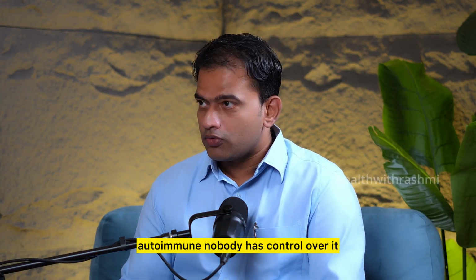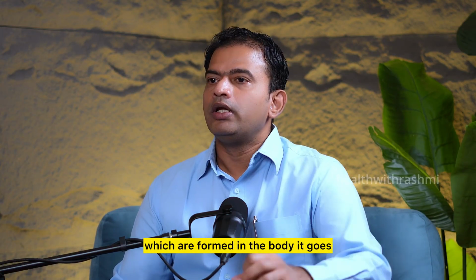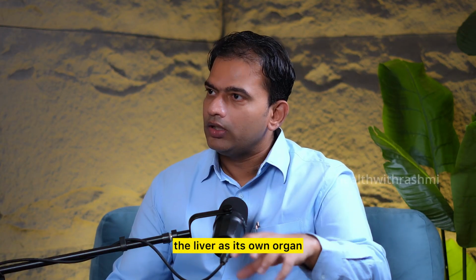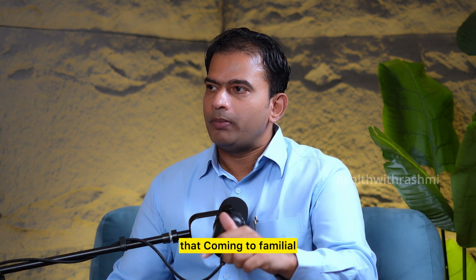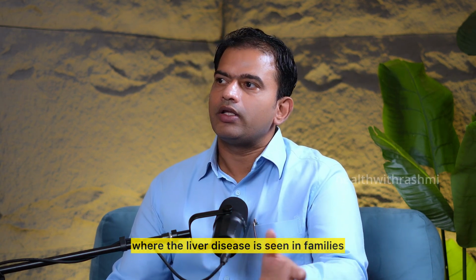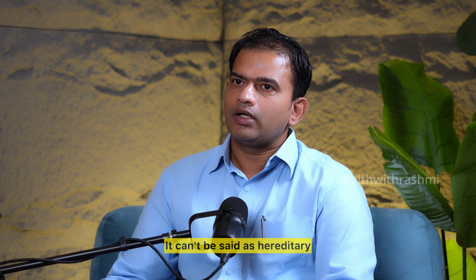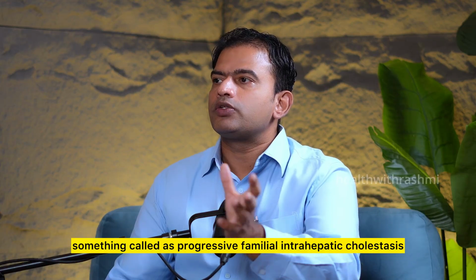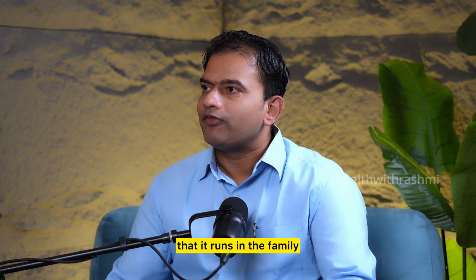Autoimmune, nobody has control over it, because of the autoantibodies which are formed in the body, it goes and attacks the liver cells. It doesn't accept the liver as its own organ, and it targets the liver cells, so the liver gets affected. Coming to familial, there are conditions where the liver disease is seen in families. So liver disease is hereditary as well? It can't be said as hereditary, but there are conditions like familial amyloidosis and something called progressive familial intrahepatic cholestasis. These are a few conditions where you can say that it runs in the family.